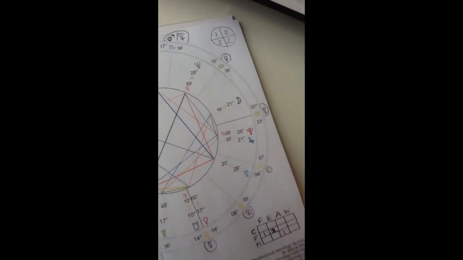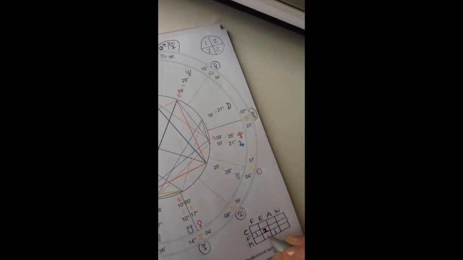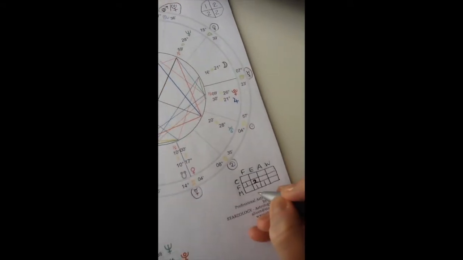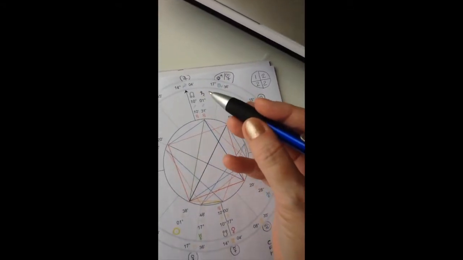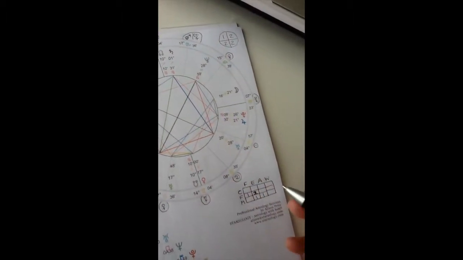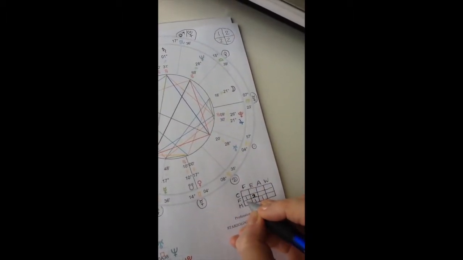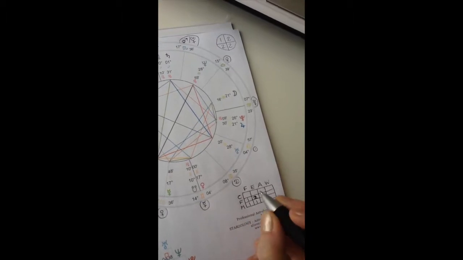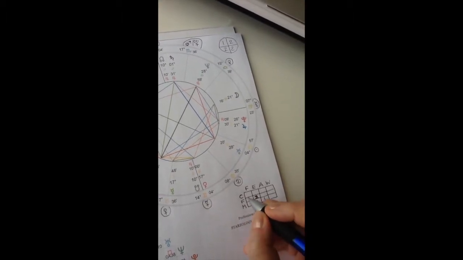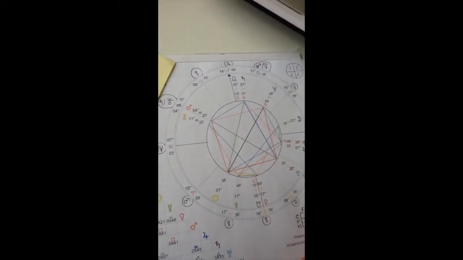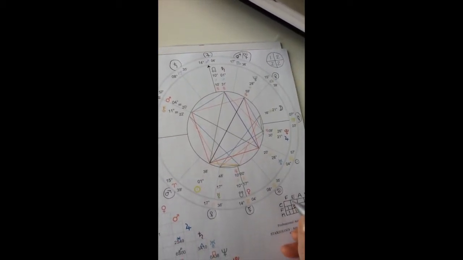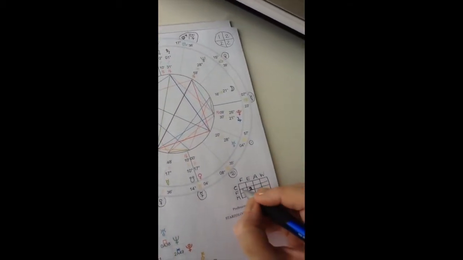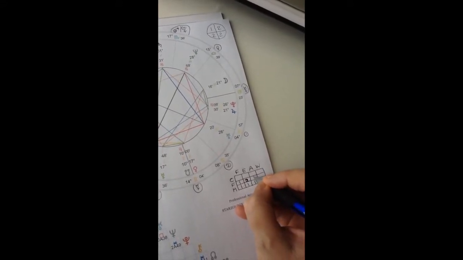Moon in Virgo, mutable earth, there's 1. Saturn in Sagittarius, mutable fire, so again a 1 there. I haven't got 1, 2, 3, 4, 5, 6, another 1. Oh yes, there it is. Mars in Aquarius, so that's fixed air. So we come along here, fixed air, we've got 1.